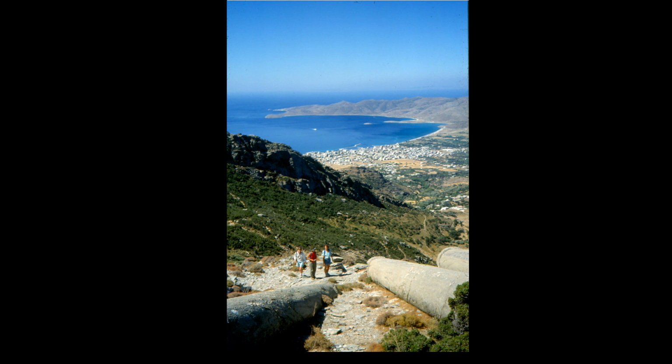But just to give you an idea of just how important these things would become. Okay, and we'll continue with temples in the next lecture.